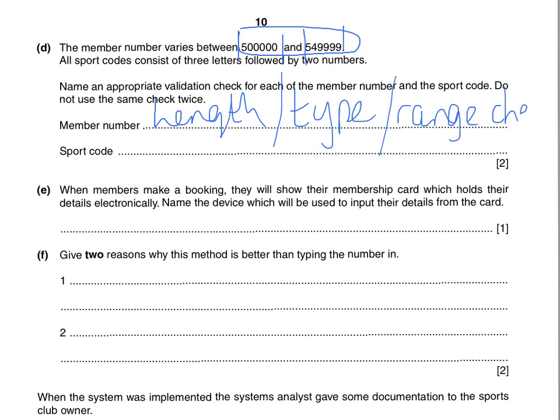Moving on to the sport code. Sport code is slightly different. You could use length check again, because all sport codes consist of 3 letters followed by 2 numbers. So just say, for example, we've got 3 letters and 2 numbers. So already a length check is what we discussed earlier.